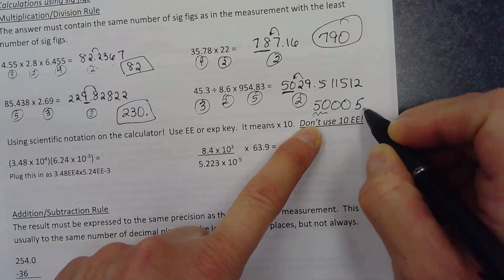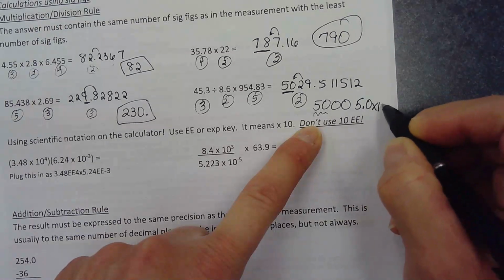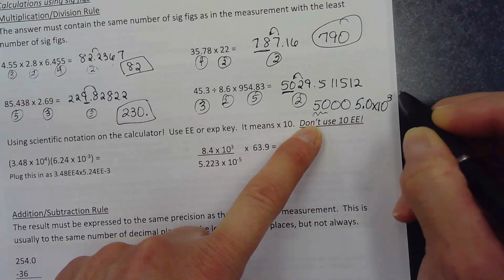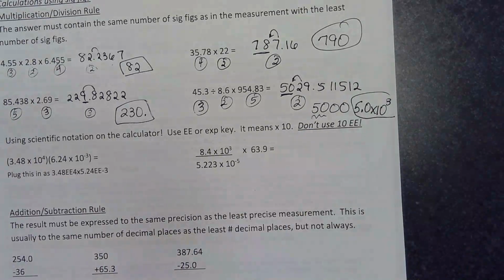Come on. 5.0 times 10 to the 3rd. The answer is 5.0 times 10 to the 3rd. We must show 2 significant digits. You put a number in scientific notation. Wake up, guys. You put a number in scientific notation in order to show significant digits if needed. And that's what this does. Does that make sense?